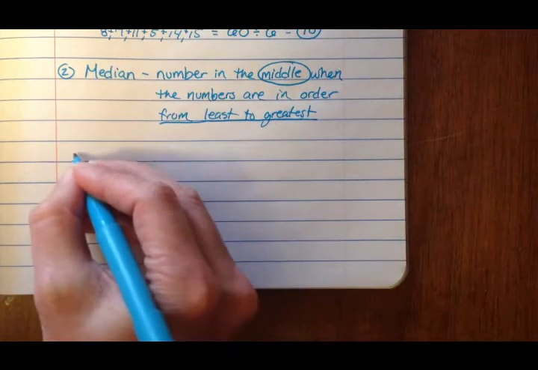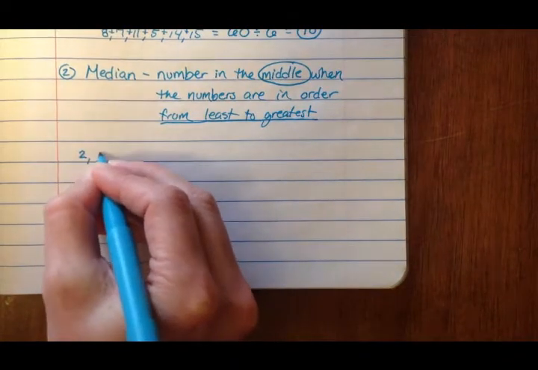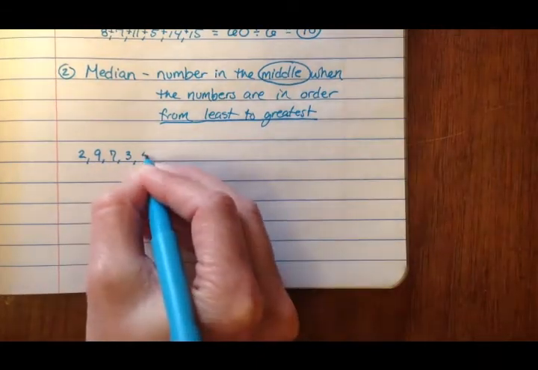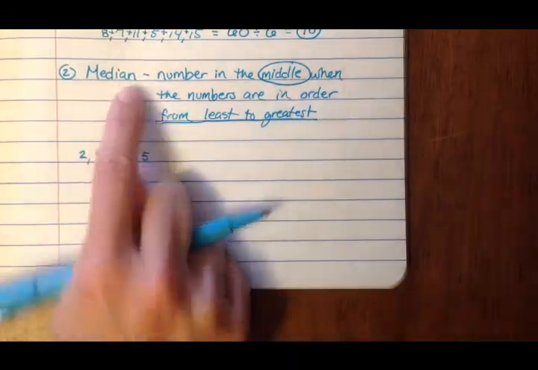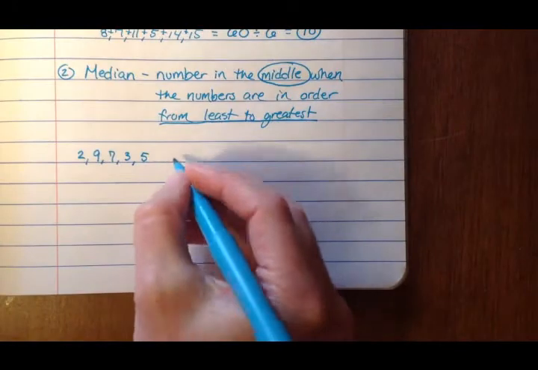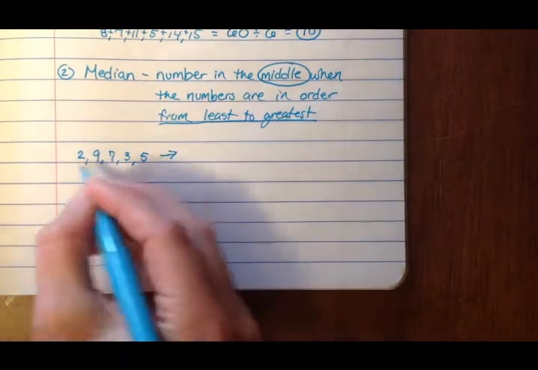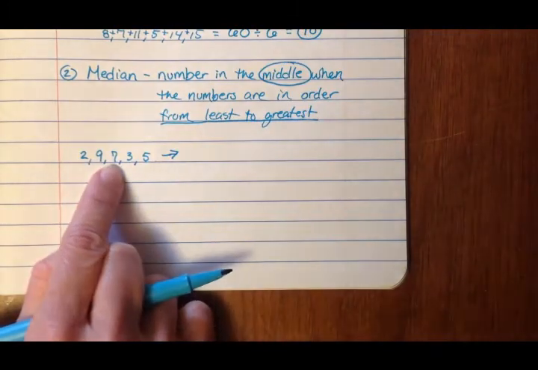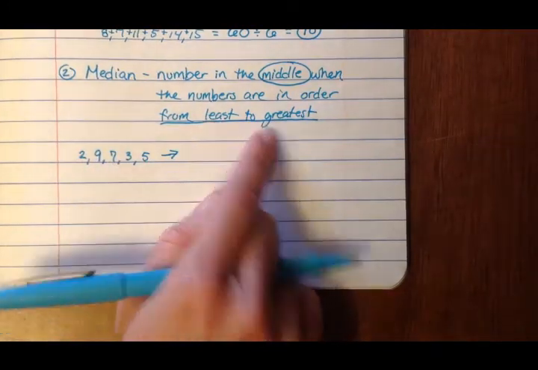So let's say you're given the set of numbers 2, 9, 7, 3, 5. And I'm asked to find the median. So the first step you're going to want to take is to put those numbers in order. Notice we got 2 and then we skip to 9 and then we go back down to 7. We want them in order from least to greatest first.